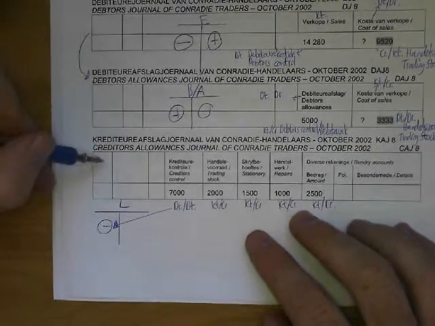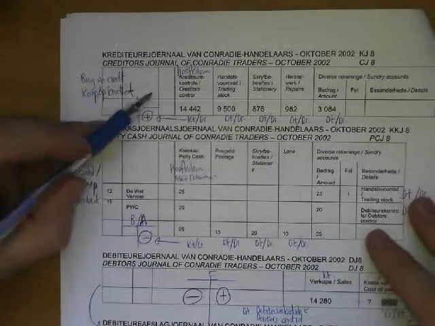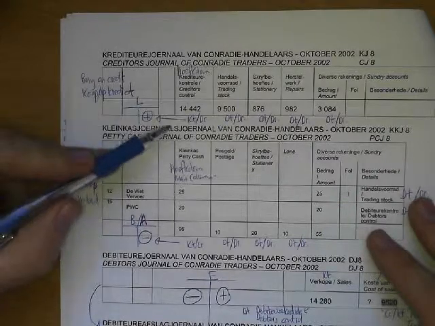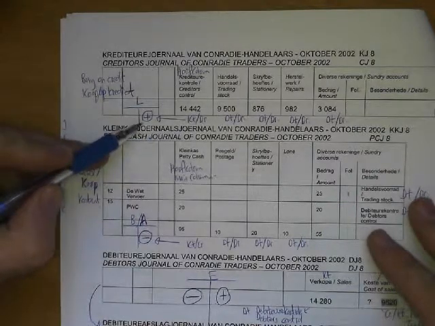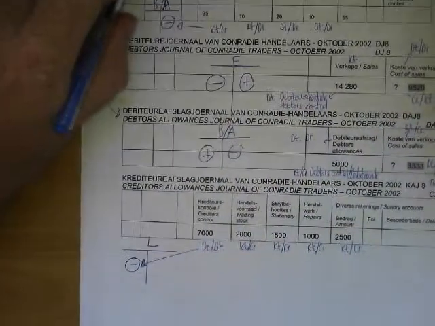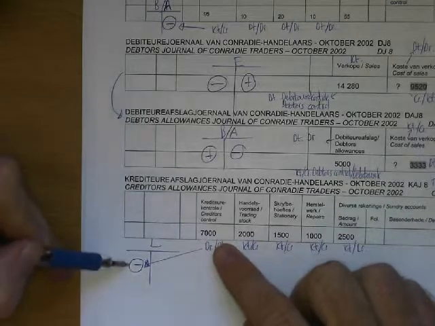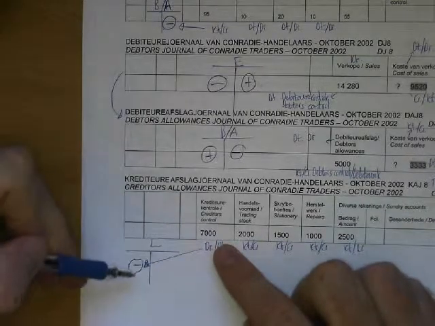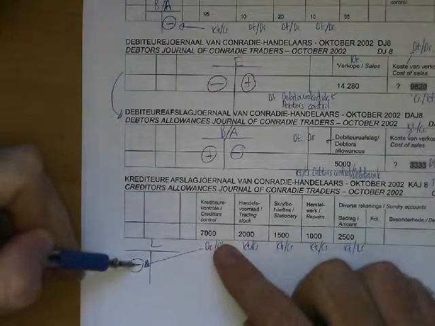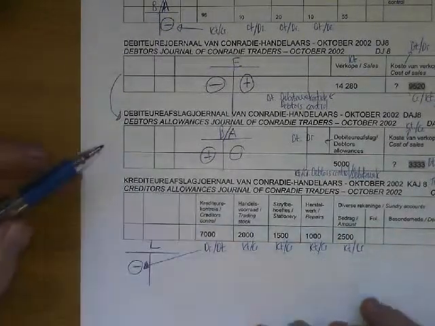This again is the opposite of the Creditors Journal. Let me just show you. In the Creditors Journal we bought on credit, so creditors control, which is a liability, became more. In this case, this creditor is giving us discount. That means the liability becomes less because we are owing this person that we bought from less, and all the other accounts will be debited.